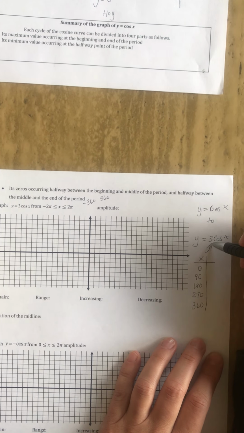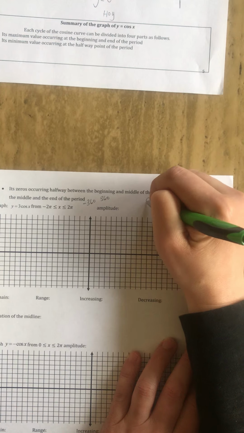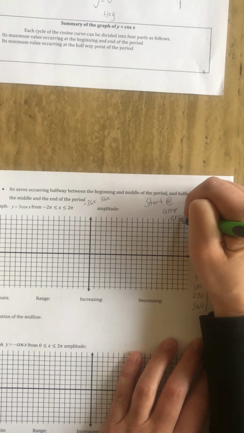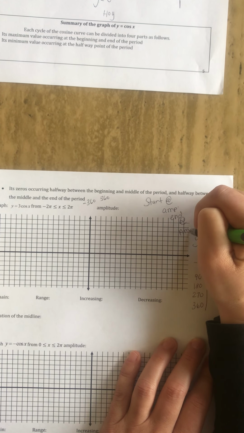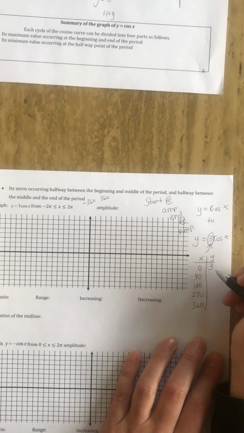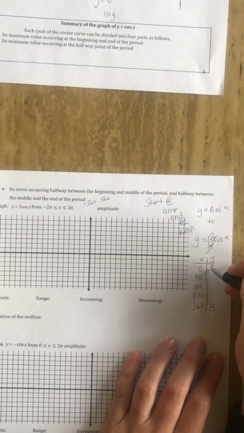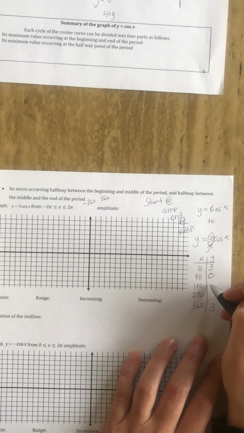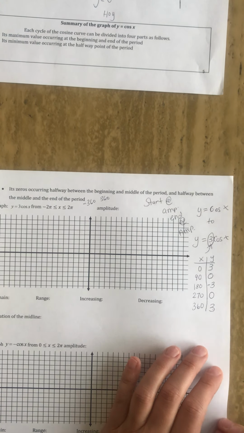Now we're going to look right here. We always say that we start at the amplitude and end at the amplitude. So for our y, we're going to start at 3, we're going to end at 3. Our zeros are going to occur halfway between the beginning and the middle. So we're going to go to 0. You're at 3, and then we're going to go to -3, back to 0, and then to 3.